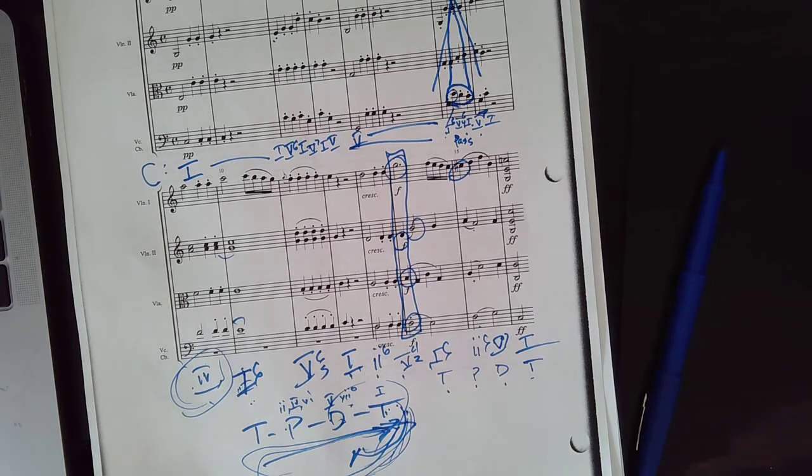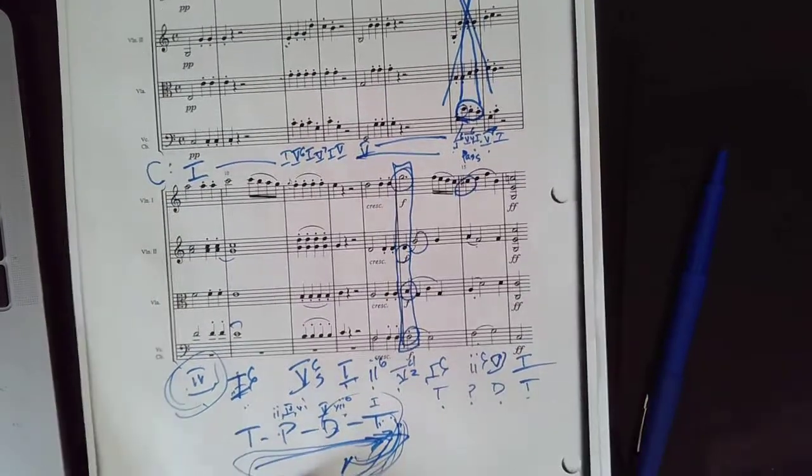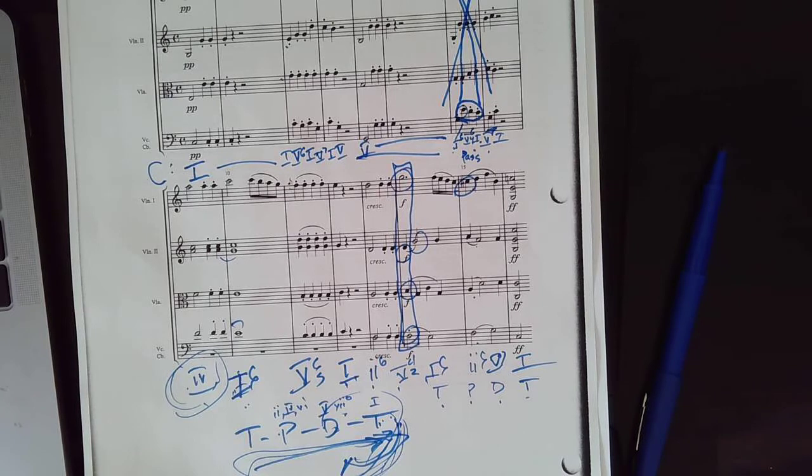So let's hear this one more time, whole thing, thinking about it in terms of this chord progression paradigm. Here's tonic. 1, so tonic, dominant, tonic, dominant, tonic, dominant. We're still on dominant. Tonic, dominant, tonic, dominant, tonic.